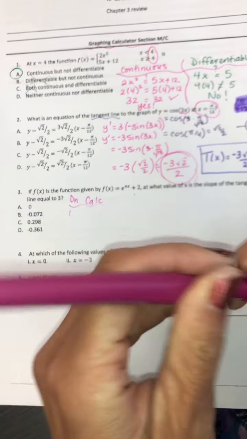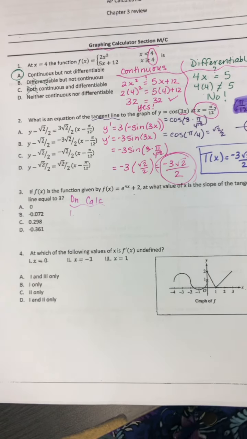Ooh, this pen is drying up. I think it's done. It was one of the ones in my classroom.